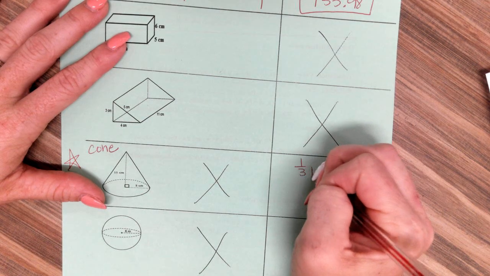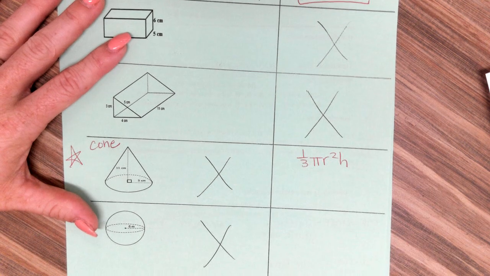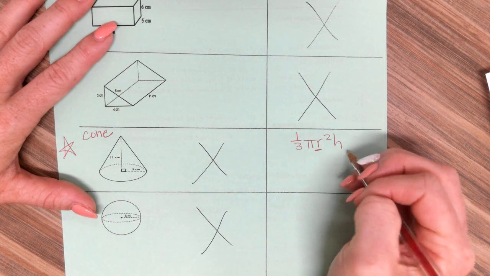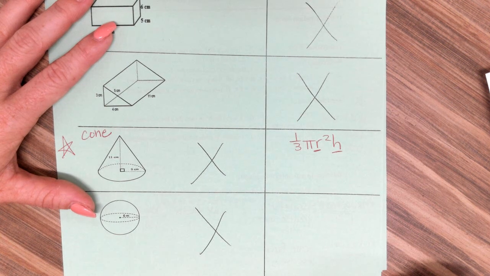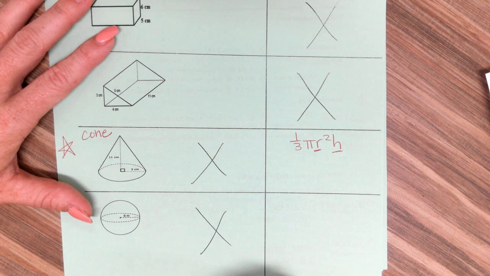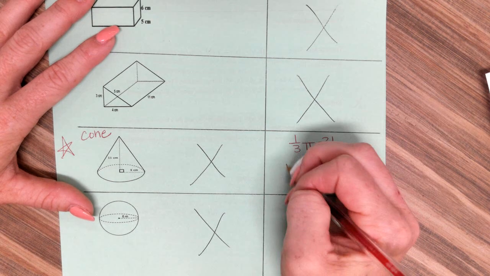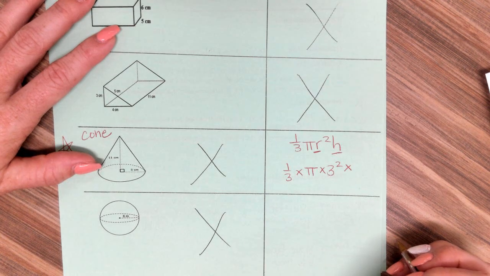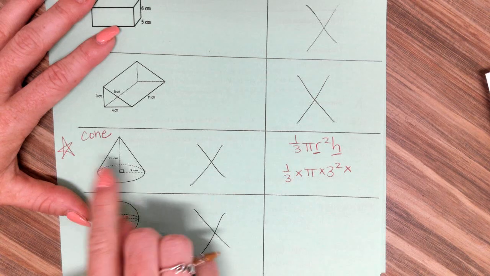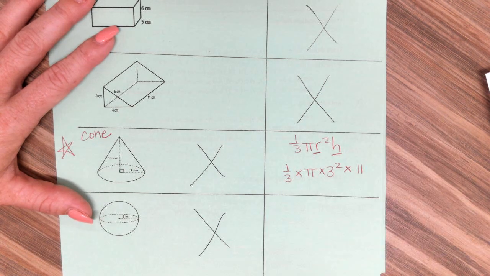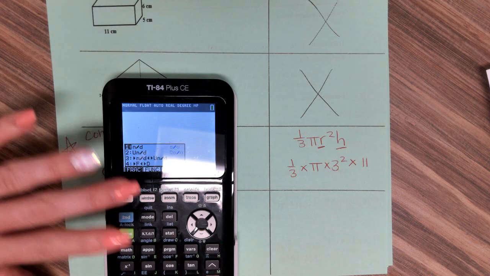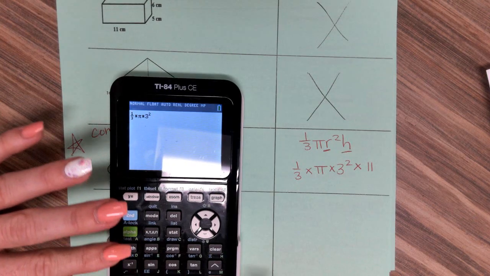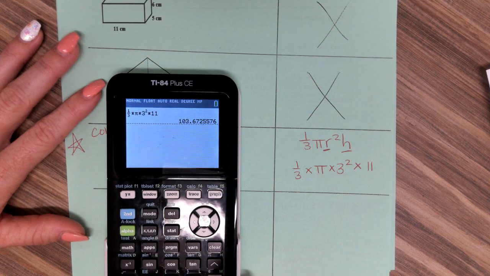1/3 pi r squared h. What do I need to fill in for this formula? An r and an h. Did they give me the radius? What is the radius? So I have 1/3 times pi times 3 squared. What is the height? 11. Type that in your calculator and that's your answer. So my answer is 103.67.